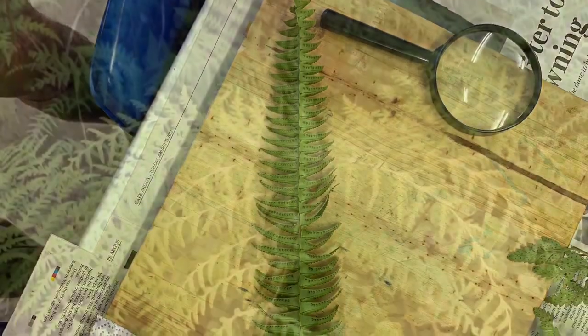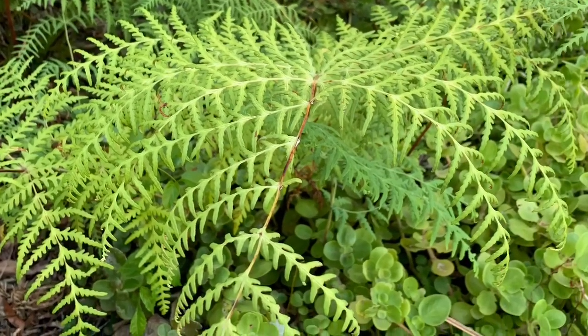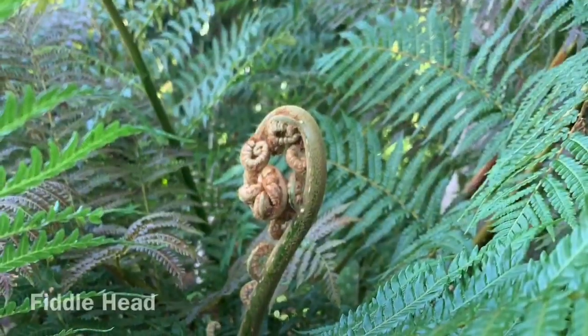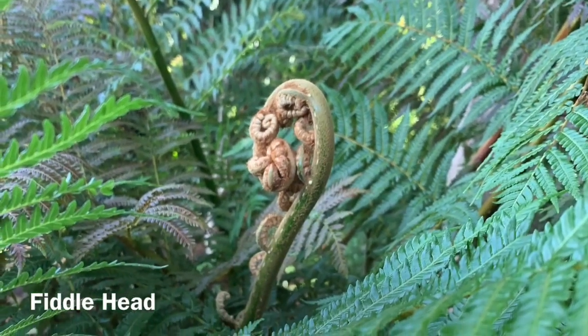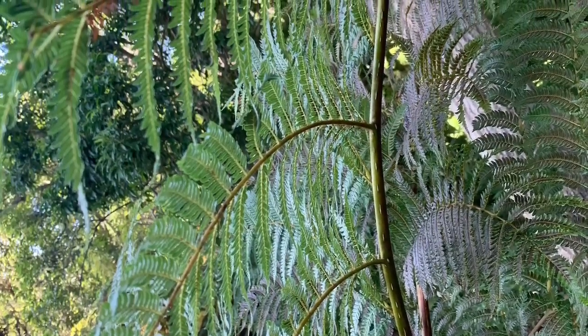Spores grow in gametophytes, which in ferns are very tiny and short-lived. The gametophytes release sperm to fertilize eggs, and fertilization happens right on top of the gametophyte. The sporophyte grows into a new fern plant and produces spores to complete the life cycle.